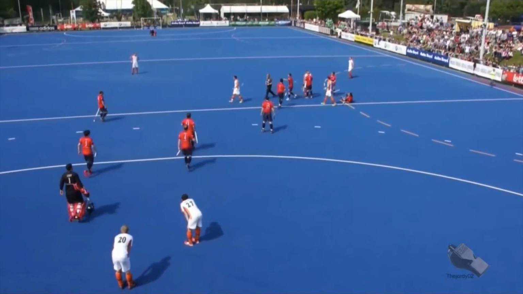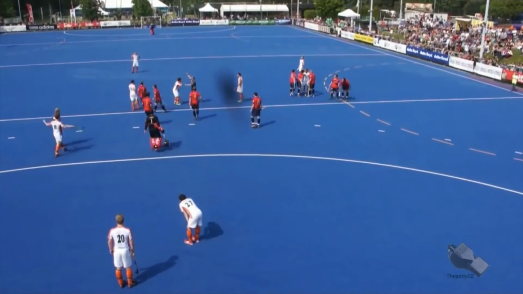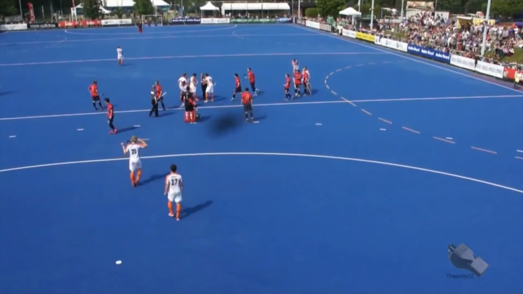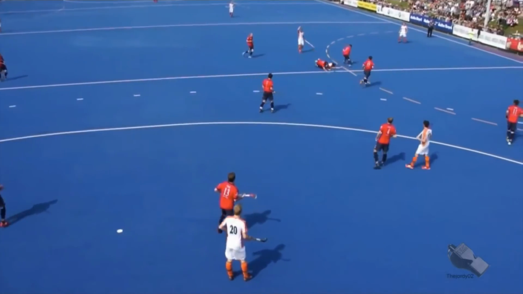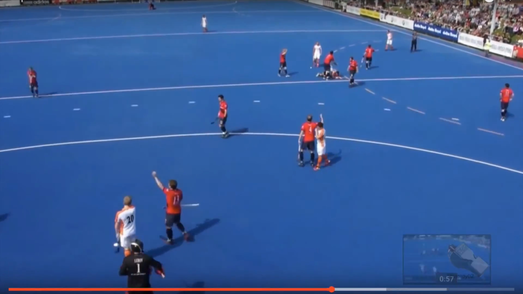The umpire is correct to award a red card for the push once play had stopped. However, the umpire gave it to the wrong player in white. So I slow it down, and you can see that the wrong person was awarded it.